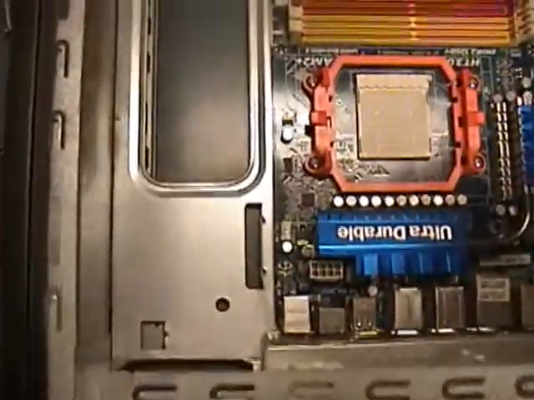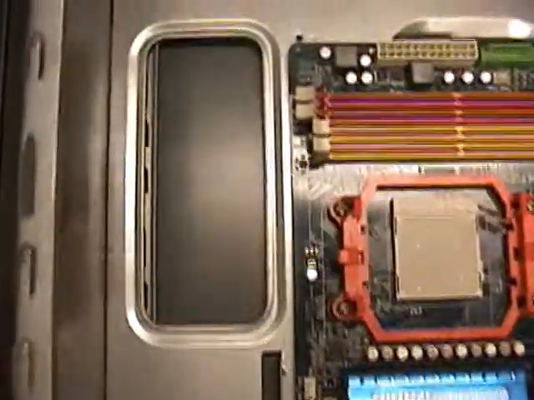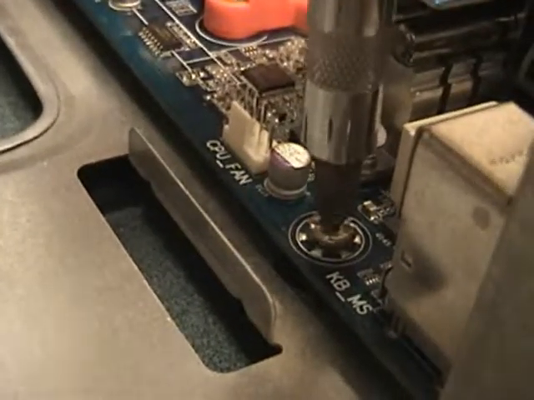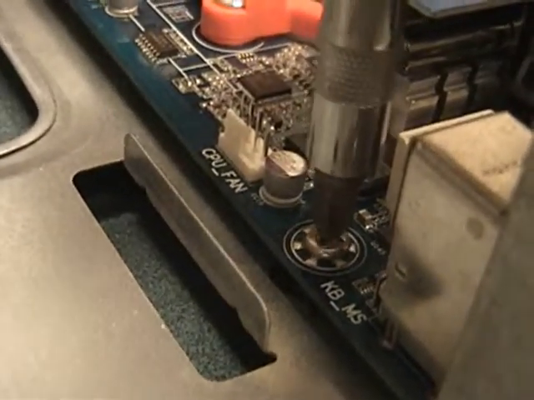Notice the holes in the board? They should each line up with the metal nuts on the side of the case. Just screw them down one at a time.